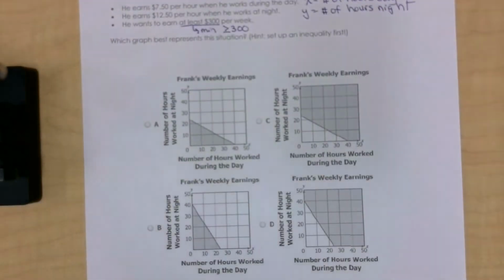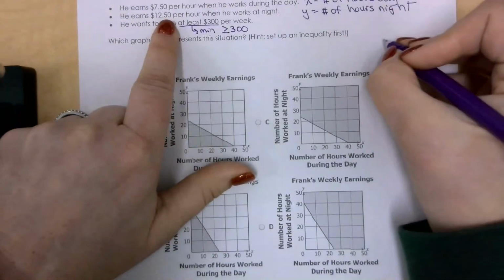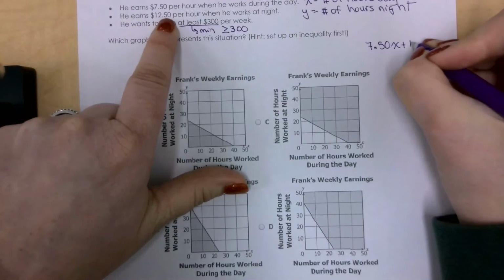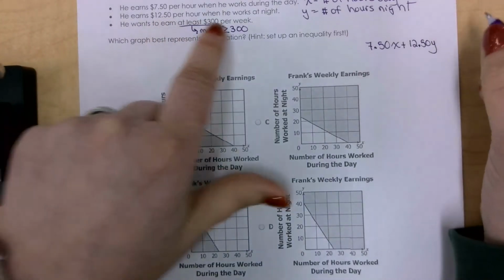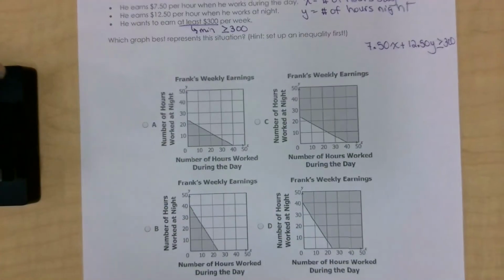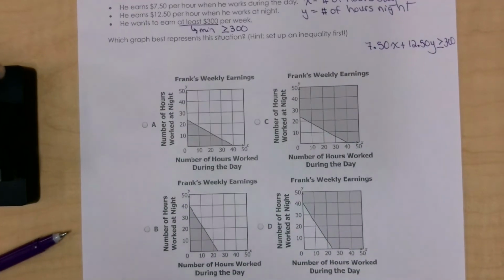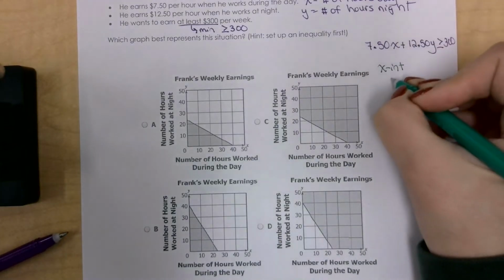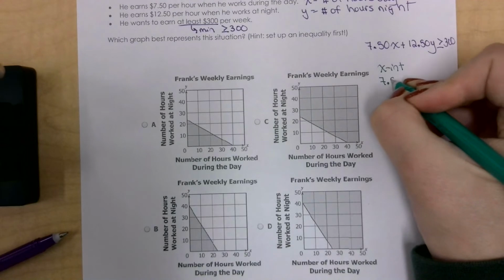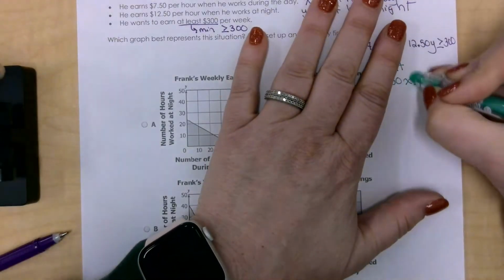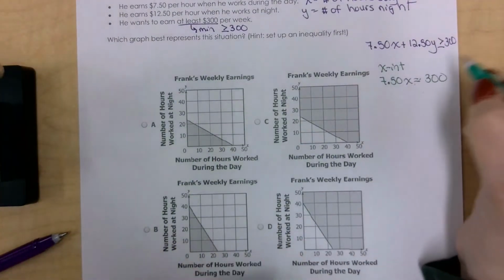And these graphs are all doing the same thing. Now I know that Frank will earn $7.50 times the number of hours he works, plus $12.50 times the number of hours he works at night, and he would like at least $300. Let's find the X and Y intercept, and that will help me pick or at least eliminate some graphs. So my X intercept, value of X when Y equals 0, gives 7.50X is greater than or equal to 300, or you could write equals 300. You're really just finding your value of X here.